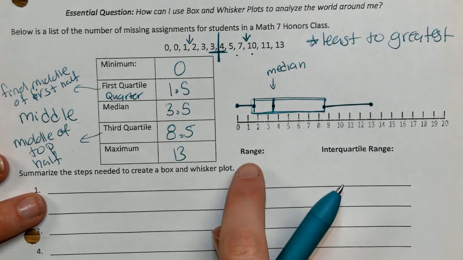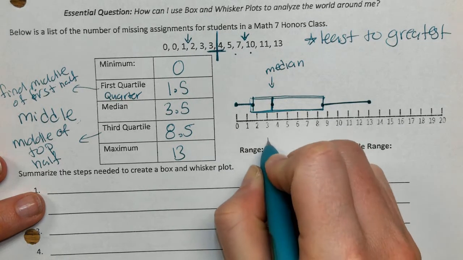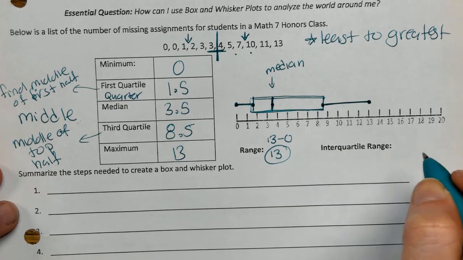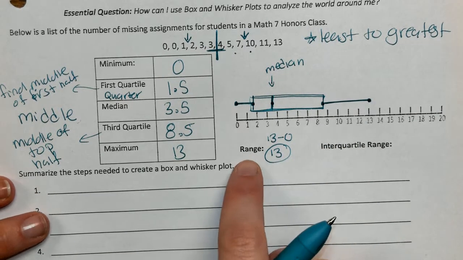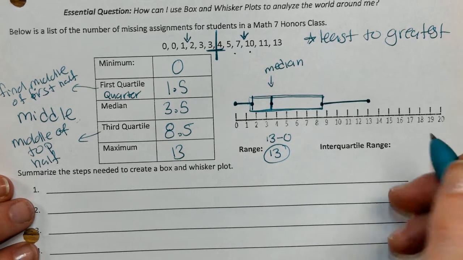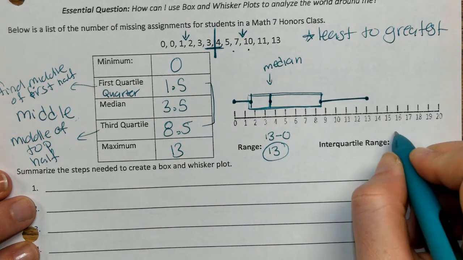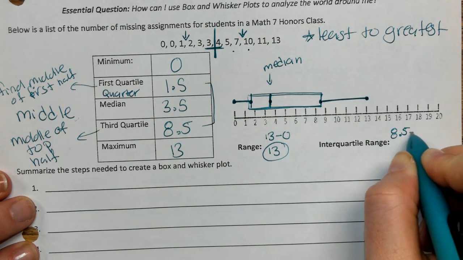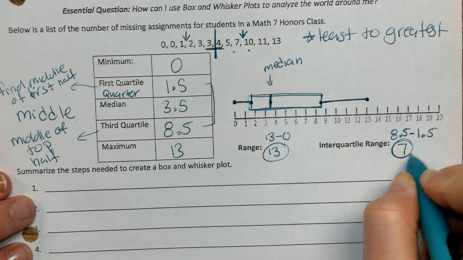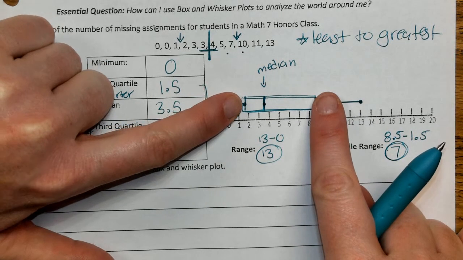Our range is the difference between the highest and the lowest number. 13 minus 0 is 13. So that's review. What do you think the interquartile range is? The quartile minus quartile. 8.5 minus 1.5 is 7. So the range of the plot is 13. The interquartile range is 7.